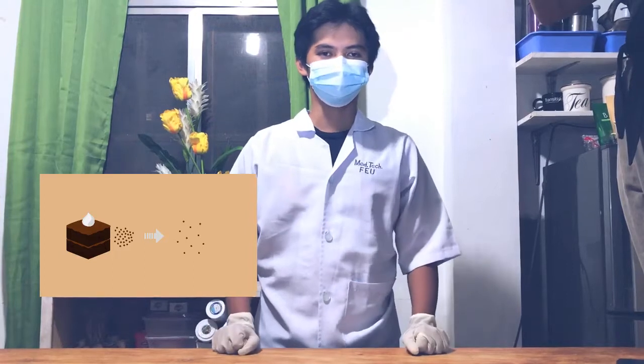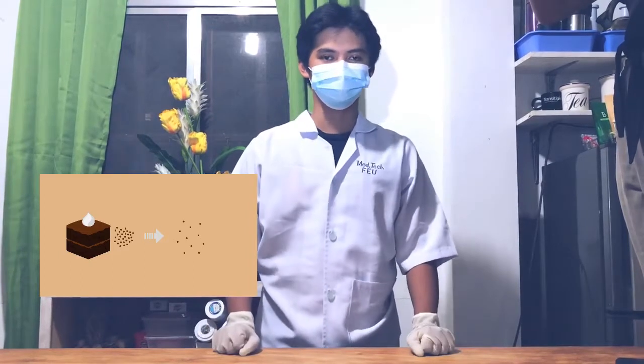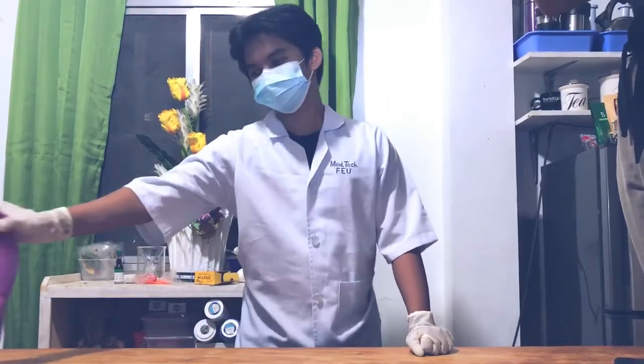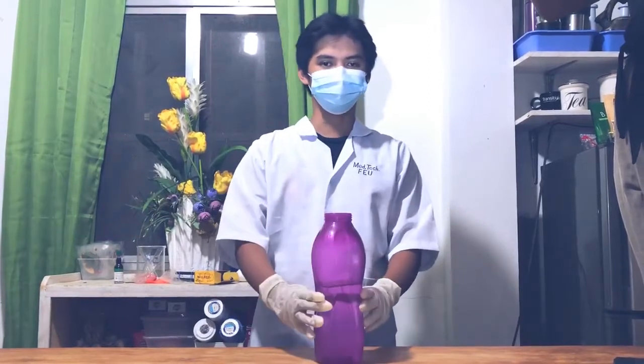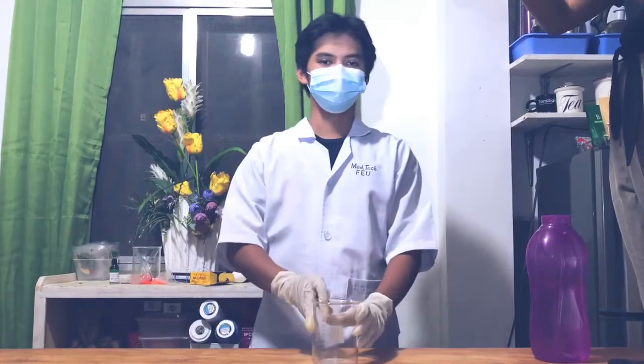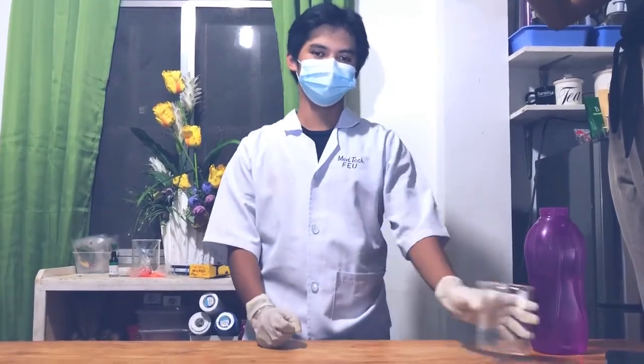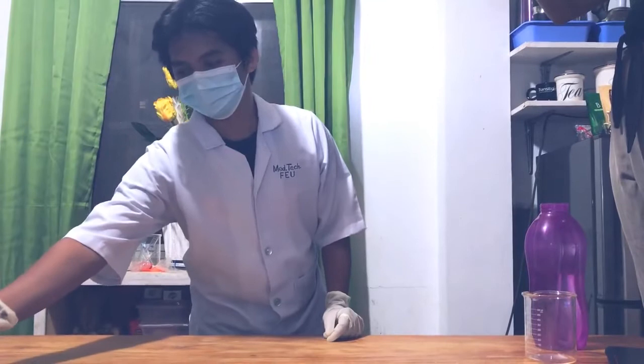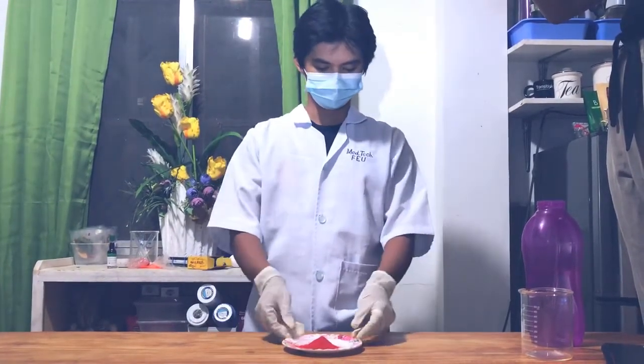The materials we will need for the experiment on diffusion are the following: water, glass container or beaker, and finally, a food coloring powder.